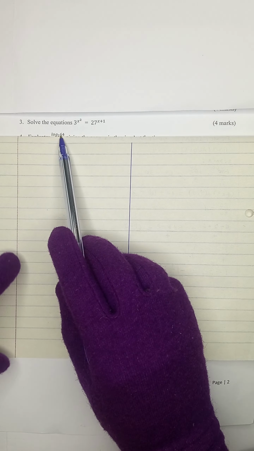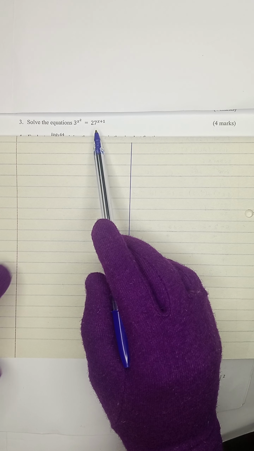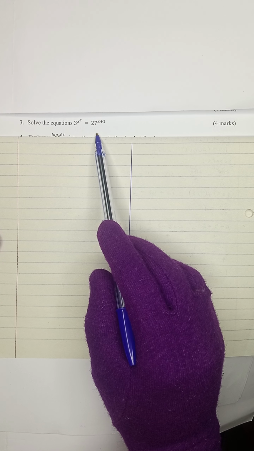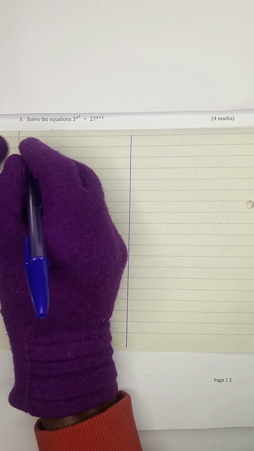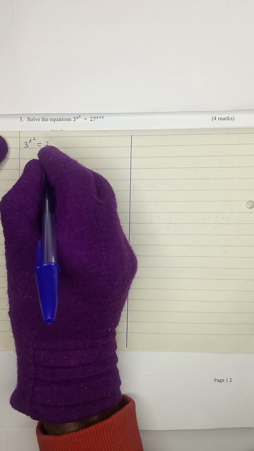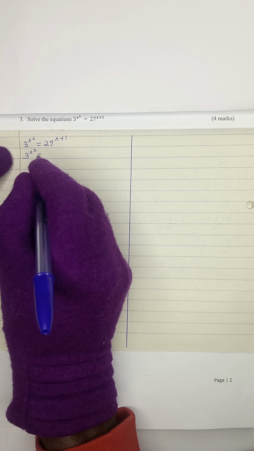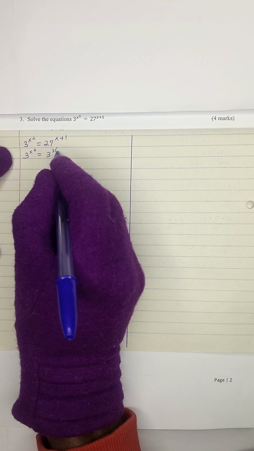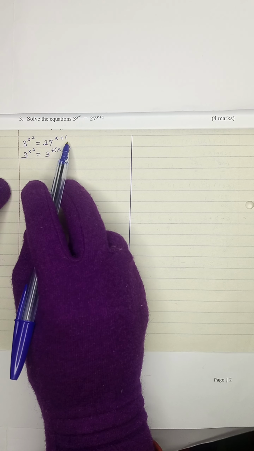Number 3, solve the equation 3 power x squared is equals to 27 power x plus 1. When you look at this equation carefully, you realize that 27 can also be written to the base of 3. So we have 3 power x squared is equals to 27 power x plus 1. Writing to the base of 3, we'll have 3 power x squared is equals to 3 power 3 into x plus 1. 27 is the same as 3 power 3. Then we had x plus 1.